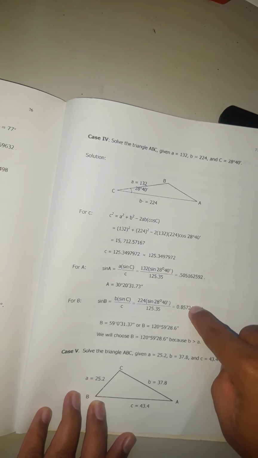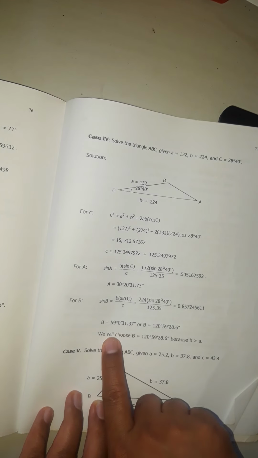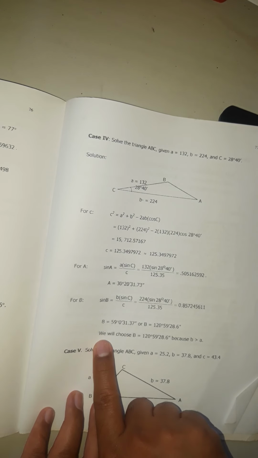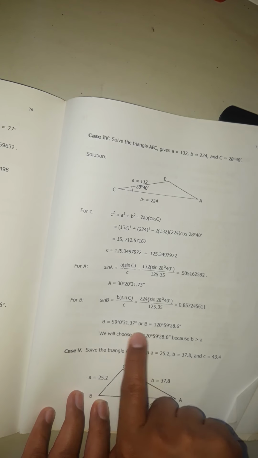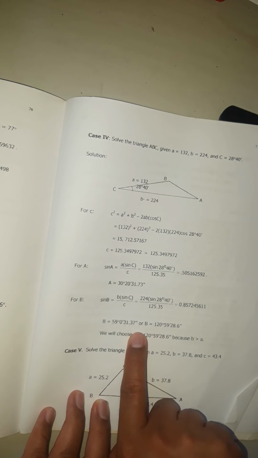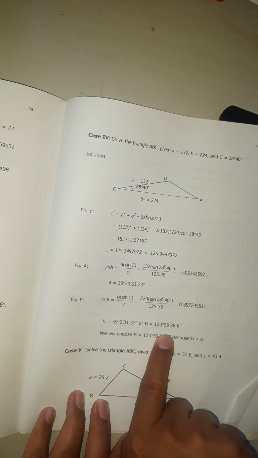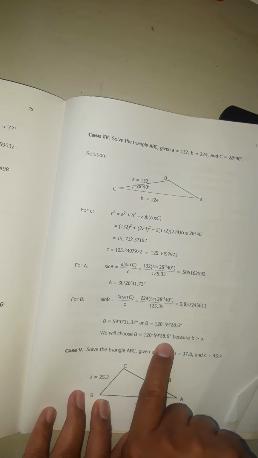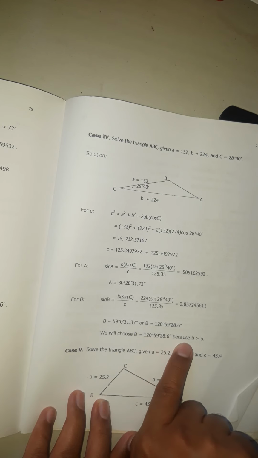Okay? So, in here, in solving for angle B, kita na to, duha ka buk angle, no? 59 degrees and then 120. So we will choose B 120 because B is greater than A. Okay? Duha ka buk angle.